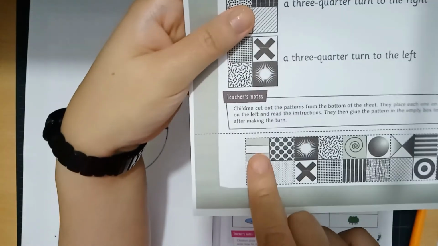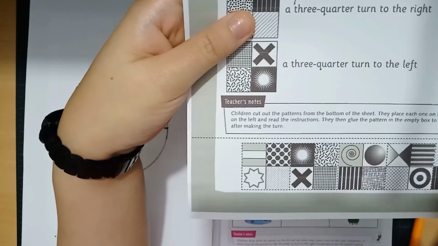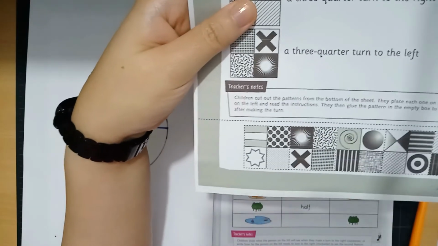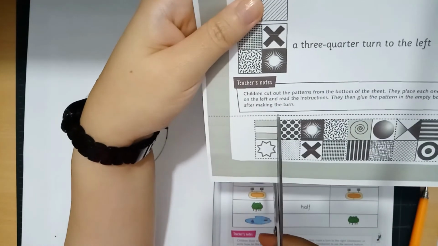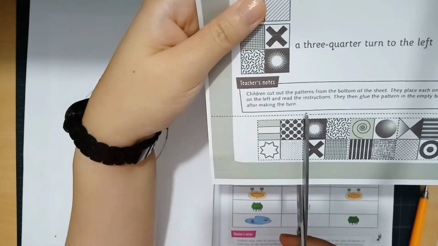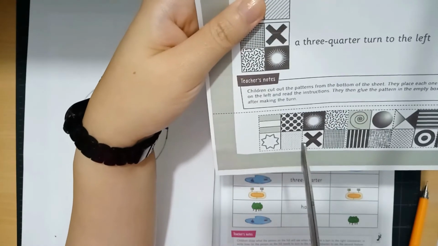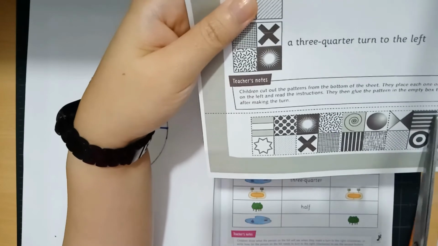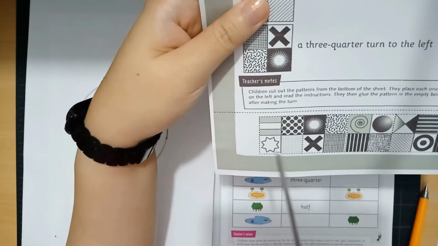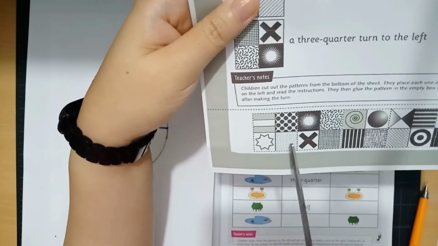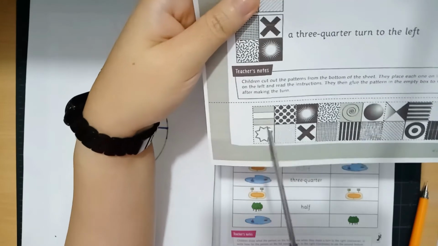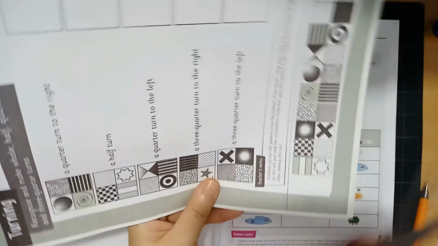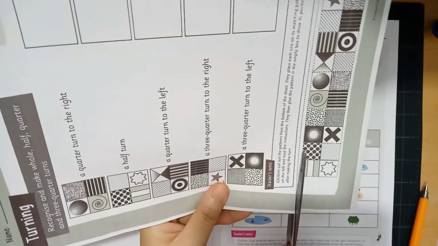Do you see that there are dotted lines here? We are not going to cut this way. We're going to cut this way. You see the dotted line? So one set should have 3 or 4 sets of shapes. Now, let's cut it first.